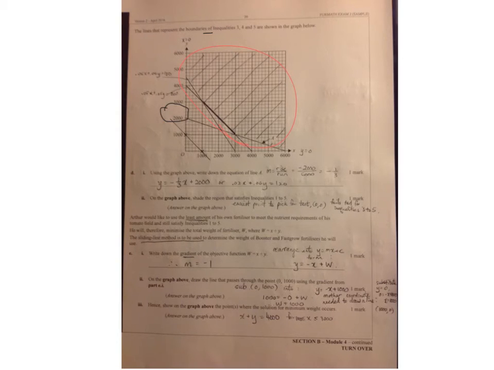Okay, now let's move on to part E. This is about the objective function now, okay? So let's read the question. Arthur would like to use the least amount of his own fertilizer to meet the nutrient requirements of his tomato field and still satisfy inequalities 1 to 5. He will therefore minimize the total weight of fertilizer W, where W is equal to x plus y.